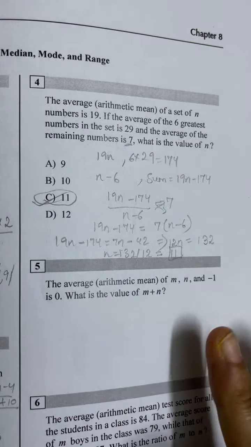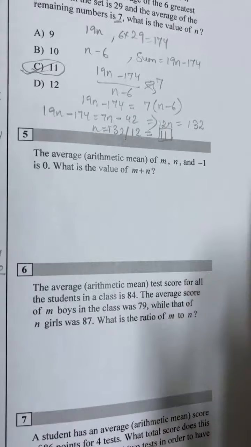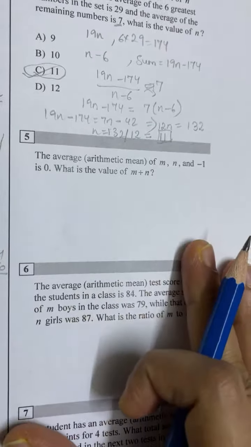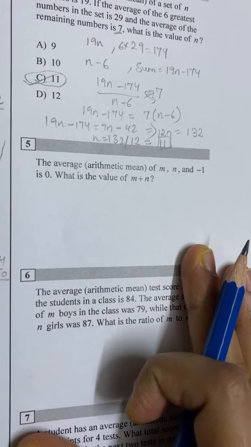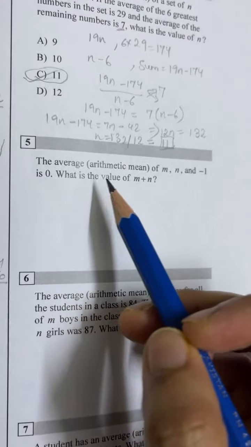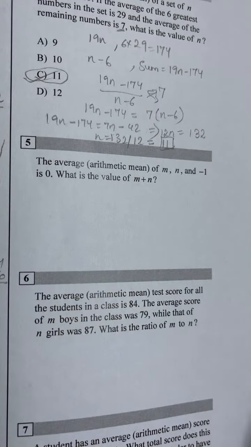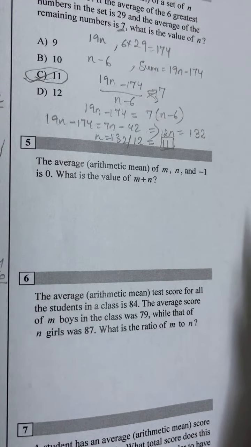Okay, let's move on to question number 5. The average, arithmetic mean, of m, n, and minus 1 is 0. What is the value of m plus n? Okay, you can try it out, guys. You can take 30 seconds to try this question out. You can pause the video, try it yourself, and then you can look out for the answer.